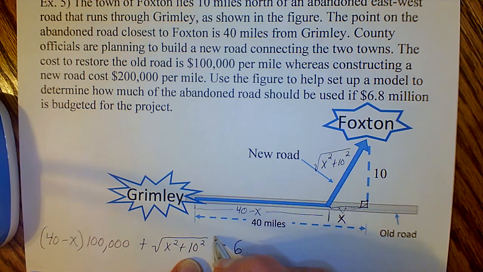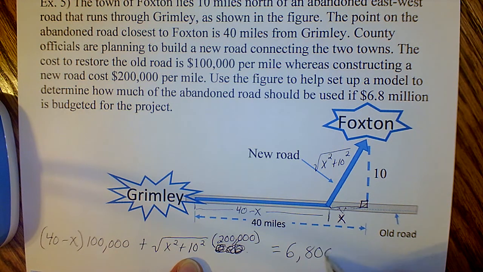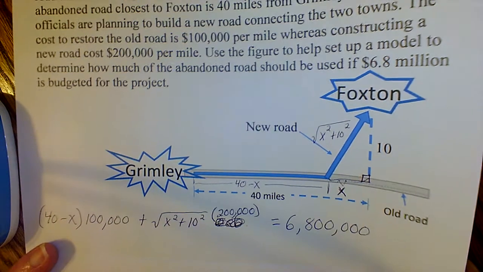Oops, I'm sorry, I forgot to put this amount times the 200,000, because that's how much it costs us for every mile of new road. That equals our 6.8 million, otherwise known as 6,800,000.